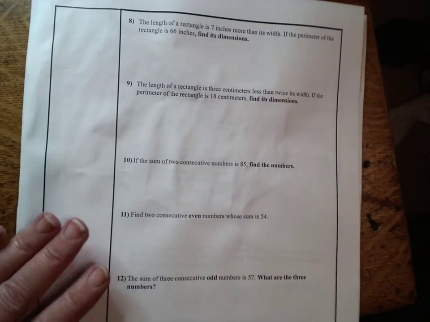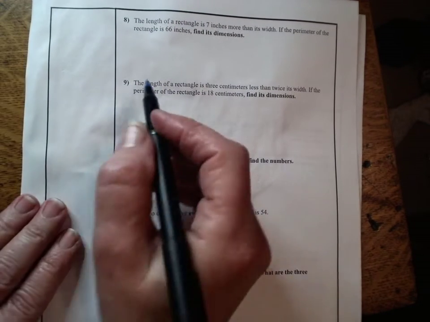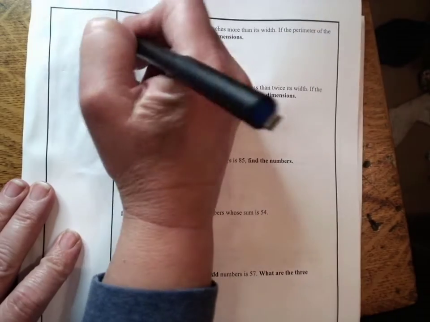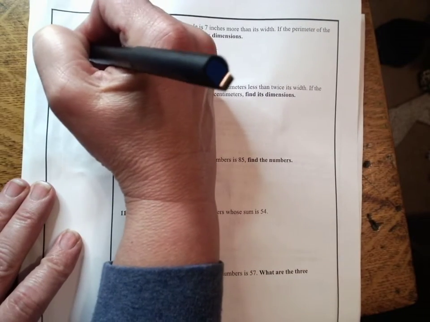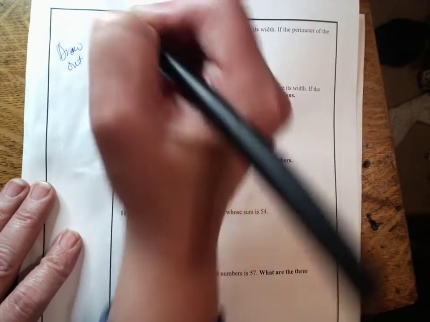All right. Length and width here. This is really important here. This is a common problem here. Draw out your picture. Draw these out, draw out if needed.